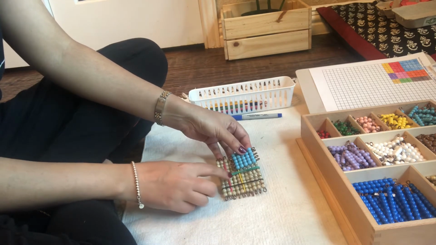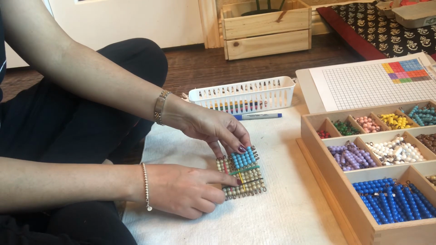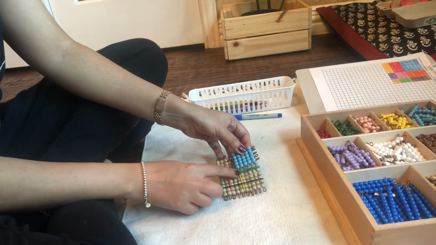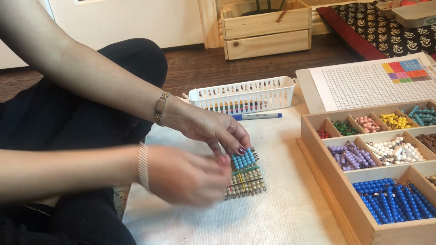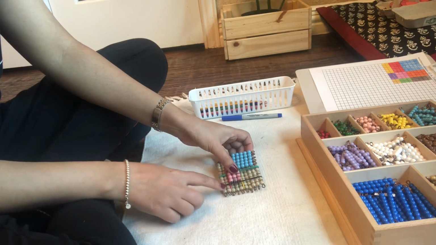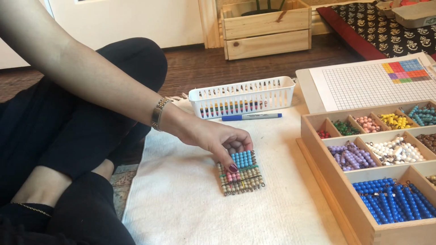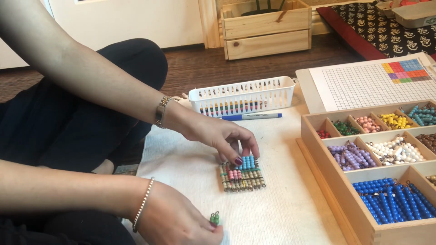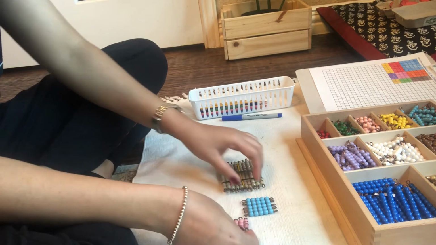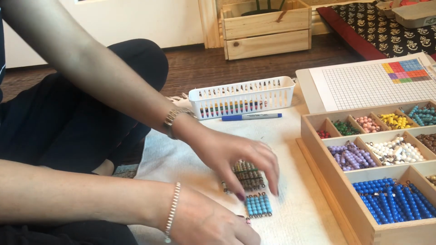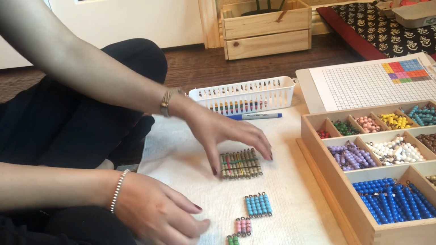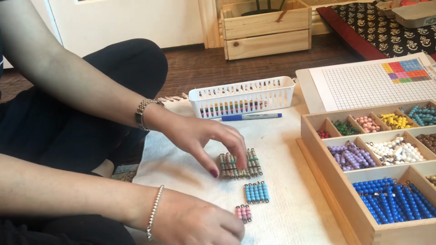Our next one is 1, 2, 3 by 1, 2, 3. So we have a square of 3, and then 1, 2 by 1, 2, square of 2. I am going to place them right next to these so that you can see them properly. There we go. Let me move this slightly.